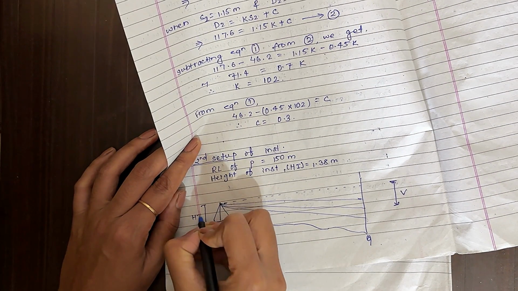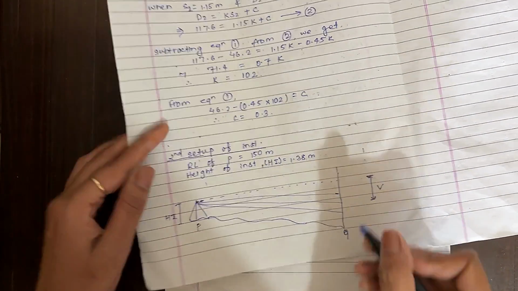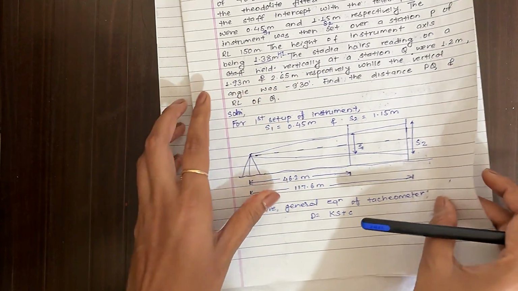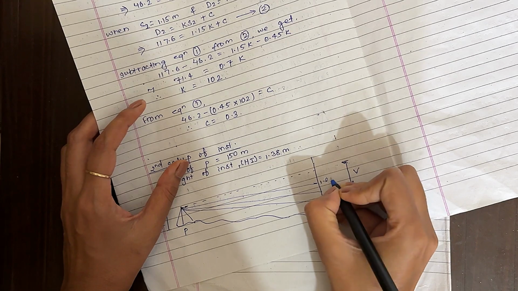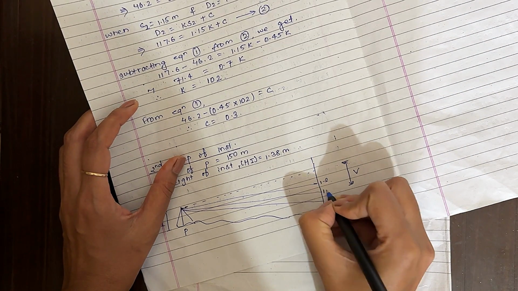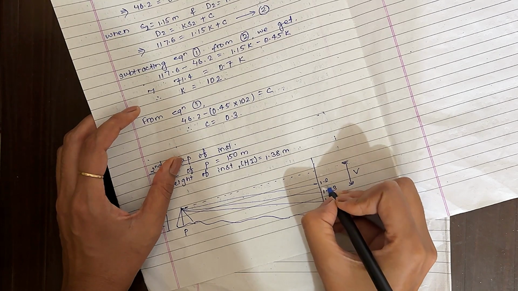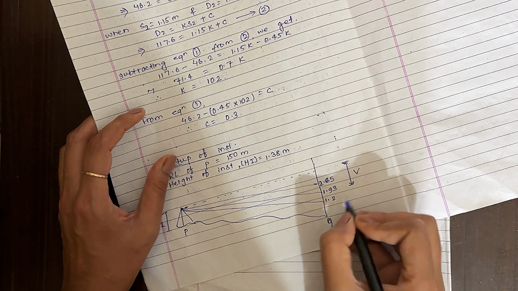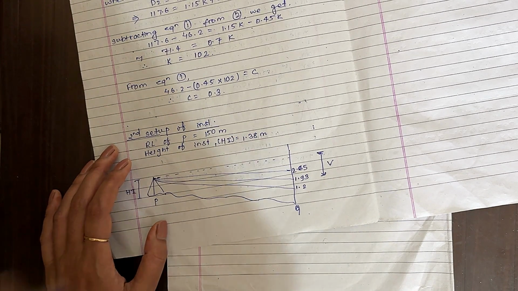This is V, and this is the height of instrument. RL of P is already given, and the staff readings are also given, which are 1.2, 1.93 and 2.65. 1.2 must be this, and this must be 2.65. The bottom is low and then increasing.